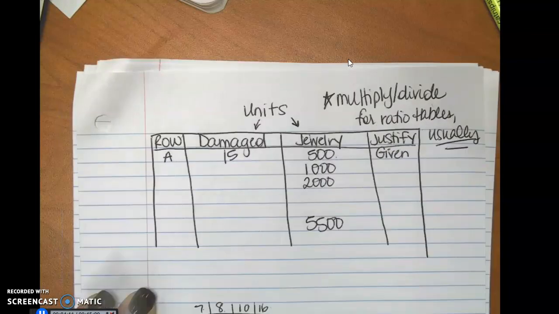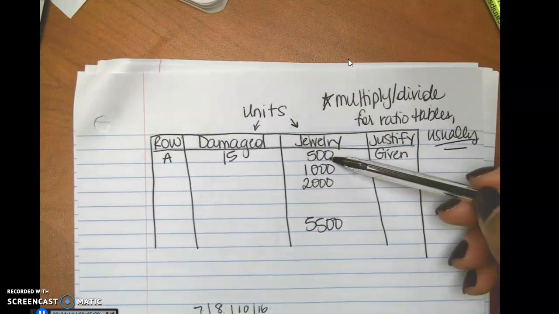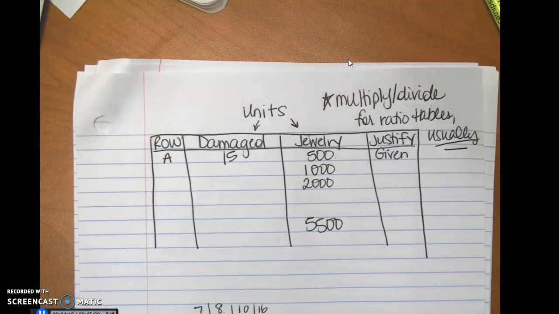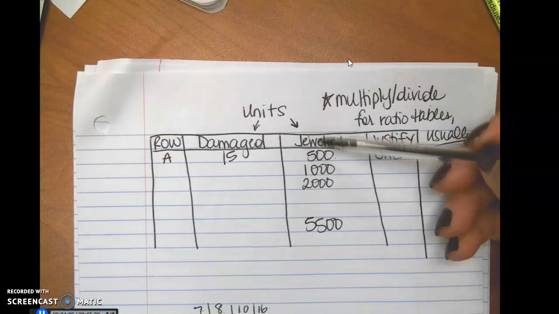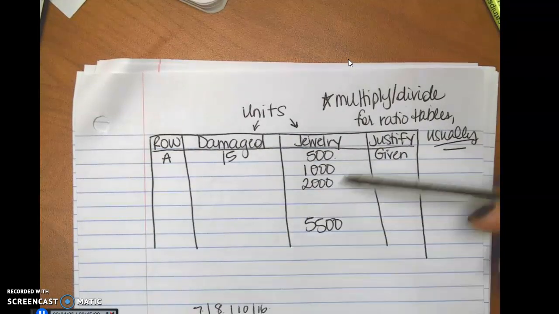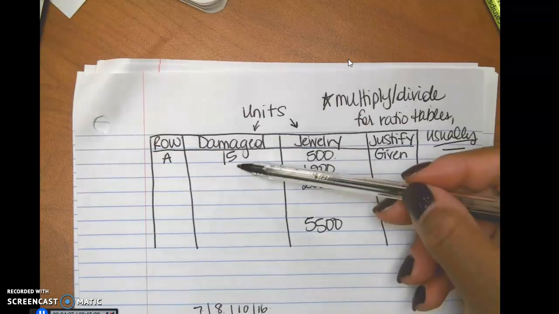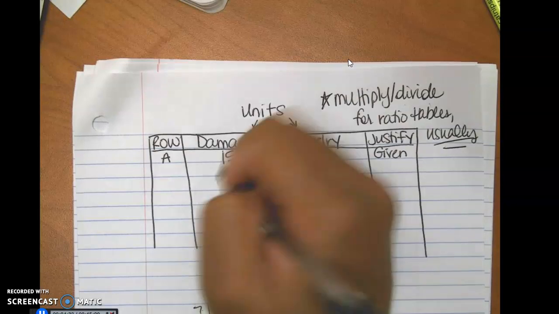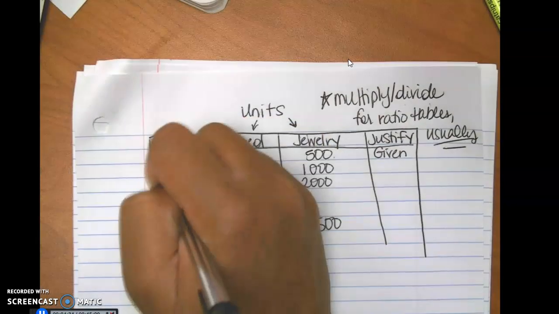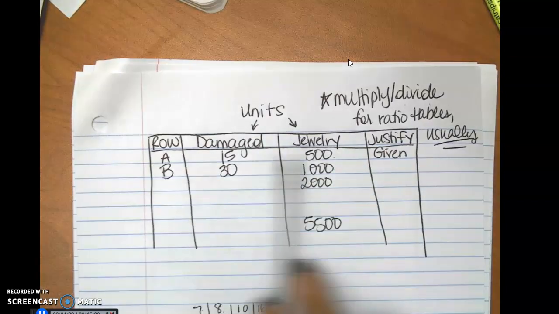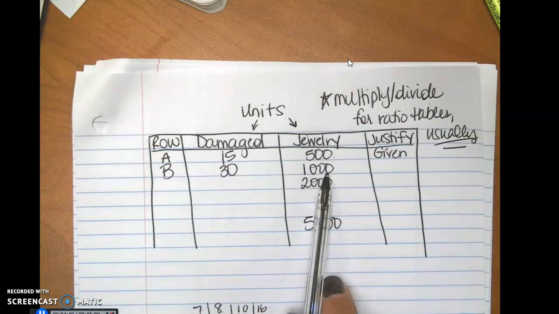So how do I get from 500 to 1,000 if I multiply or divide? Times 2. So whatever I do to this jewelry column, I have to do to the damaged column. So if I have 1,000 pieces of jewelry, how many would be damaged? 30. So wait, what did I do to row A to get row B? Times 2.